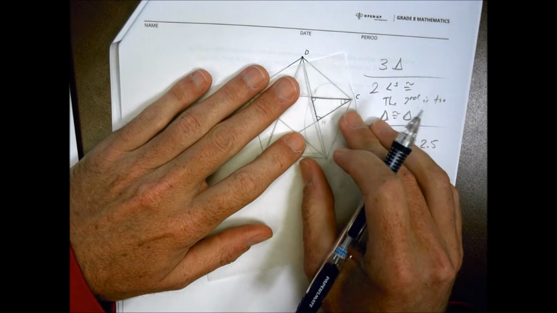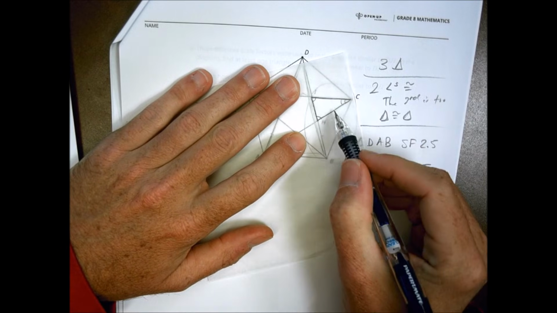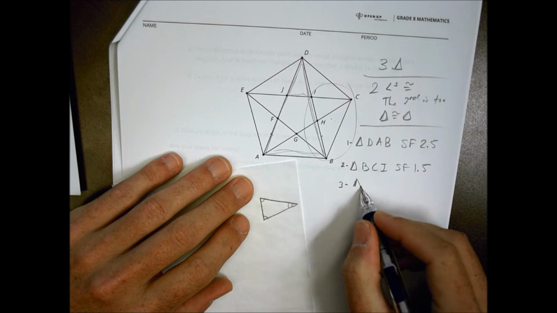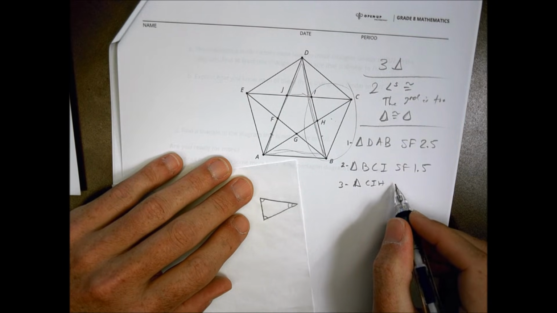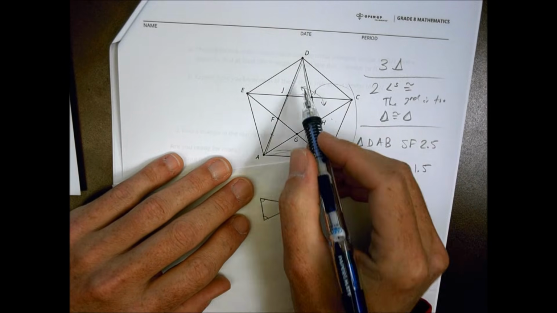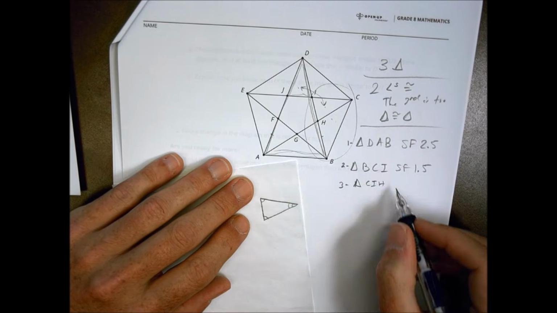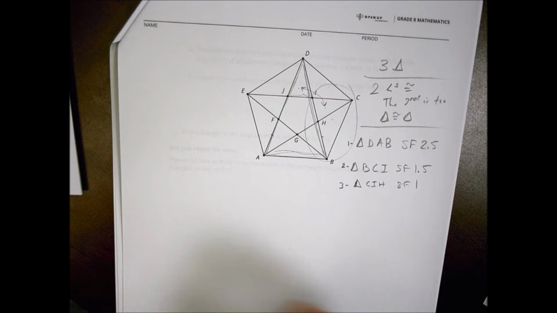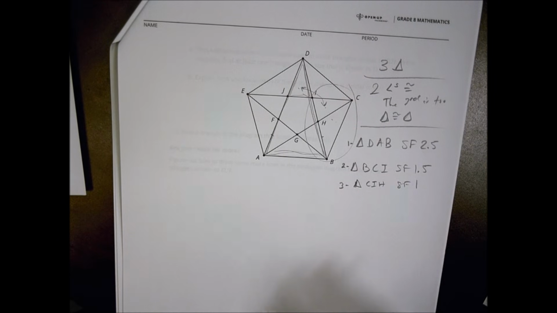We have another triangle right there, don't we? That triangle in this case is the same as that one. Triangle, we would say CIH, is also congruent to this one here. So what's the scale factor moving from here to there? We would say in this case here, our scale factor is simply 1. Even though it is a different triangle, it has the same scale factor, it's all going to be good.